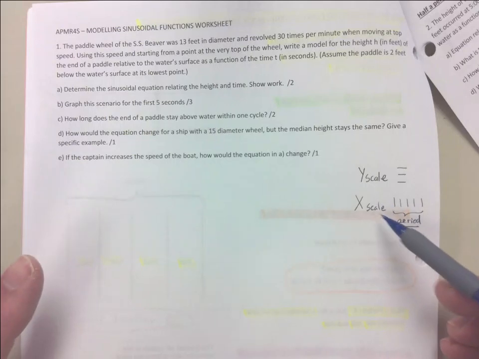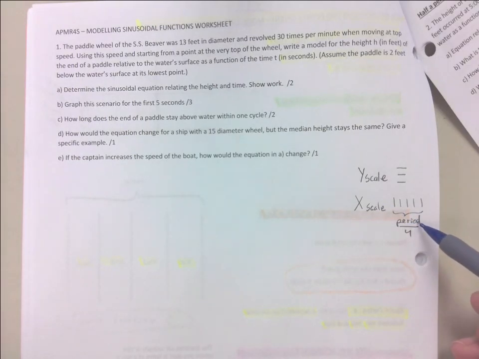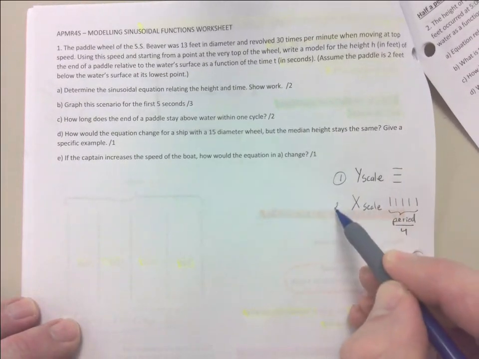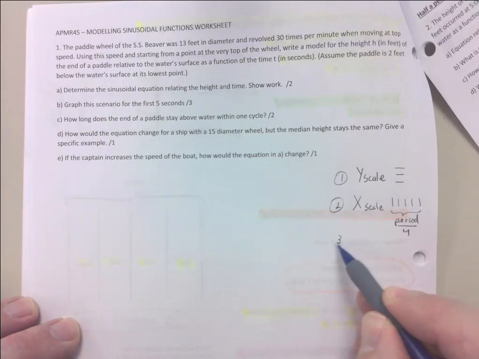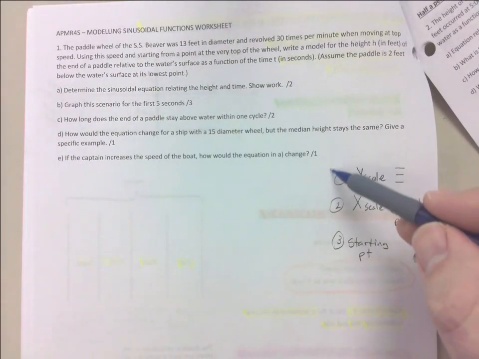So Y scale, X scale, we just really find the period divided by 4. So this is step number 1, step number 2. And then third is starting point.